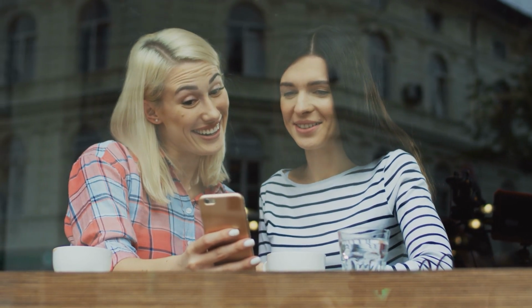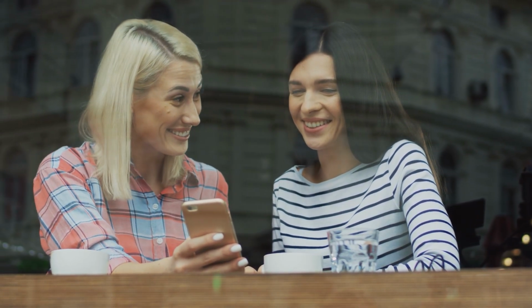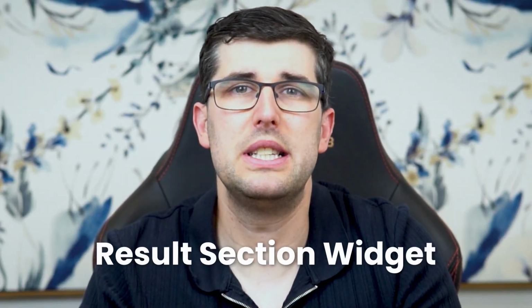And here's a pro tip. Use this widget during flash sales or product launches to amplify FOMO, fear of missing out, and boost conversions that way. Number 2, results section widget.